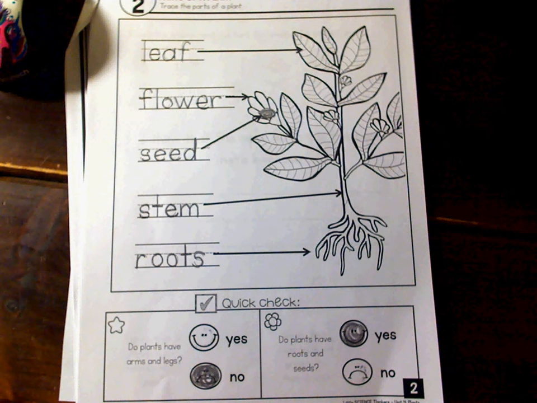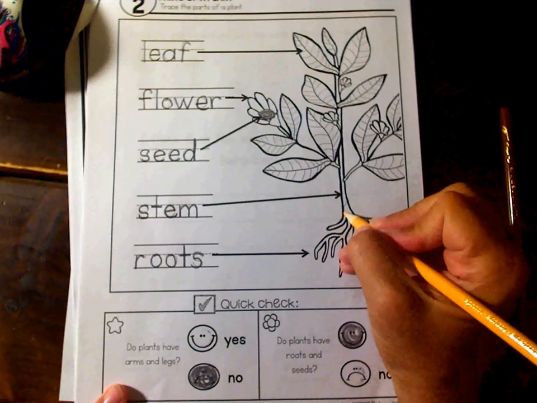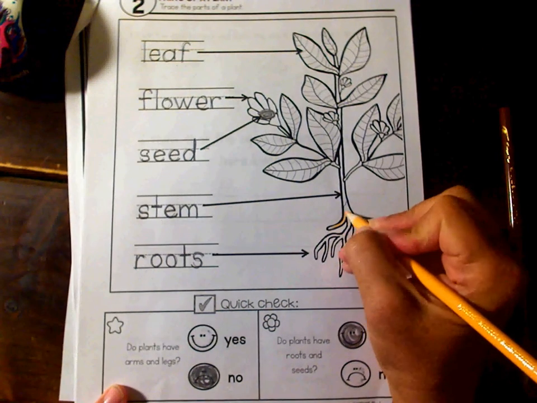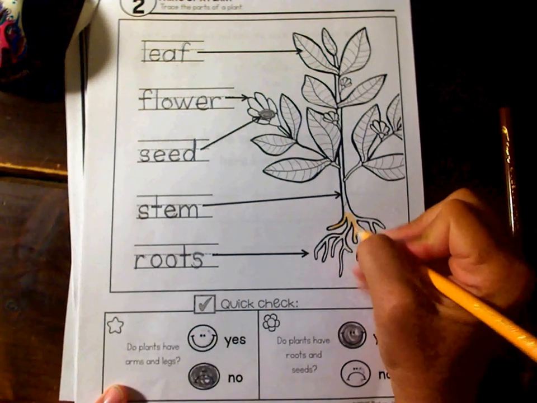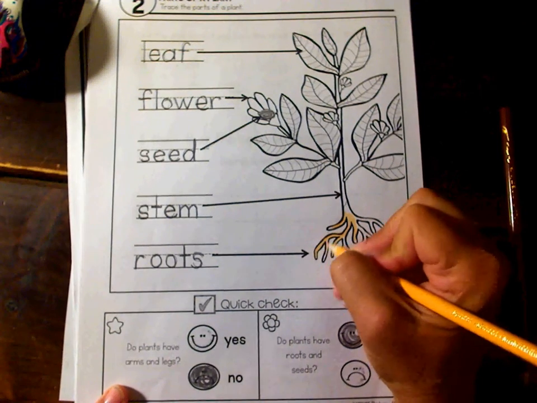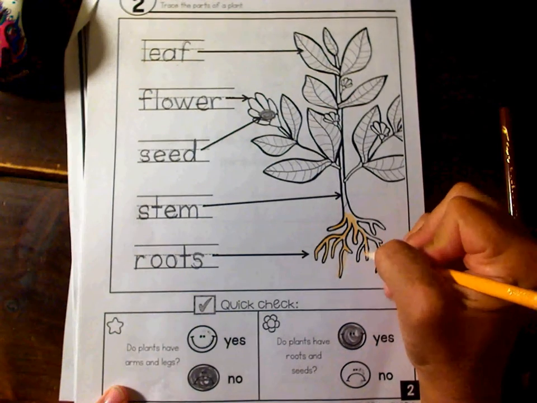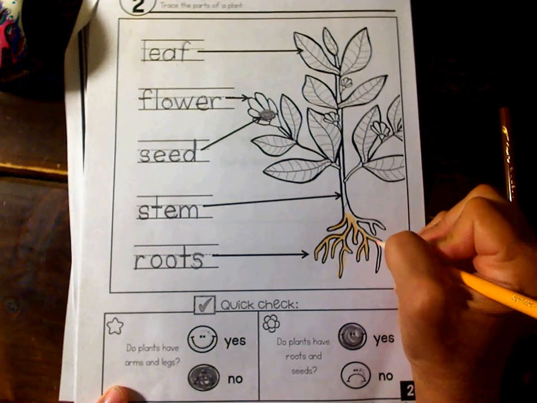So the first thing that I'm going to do is take my yellow crayon and color just the root portion of my plant yellow. And I'm going quickly. Feel free, take your time, pause the video anytime you need to, but I'm going to color the root system of this plant yellow.